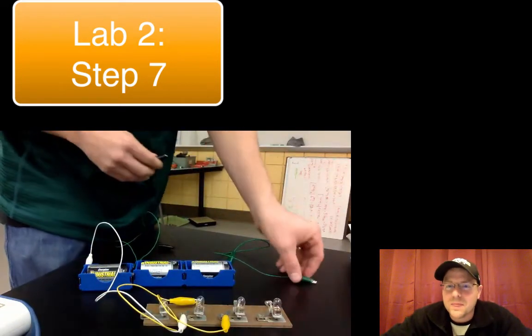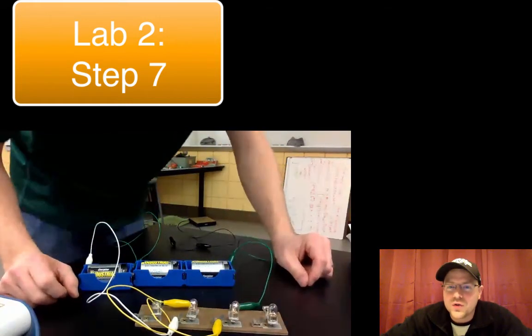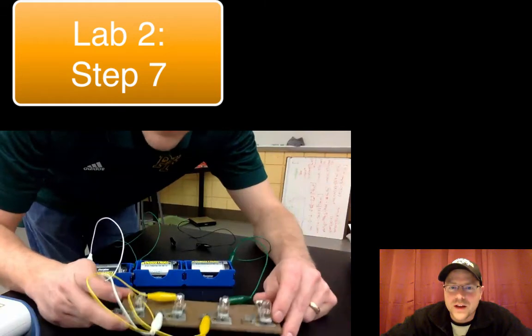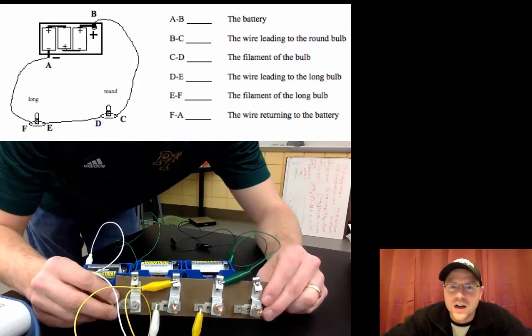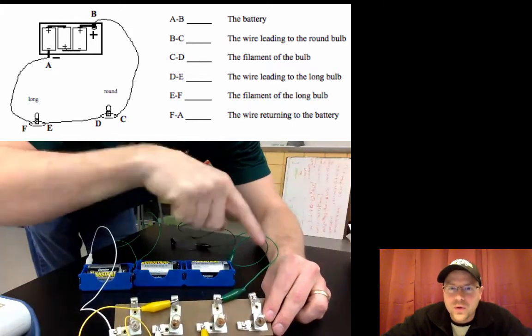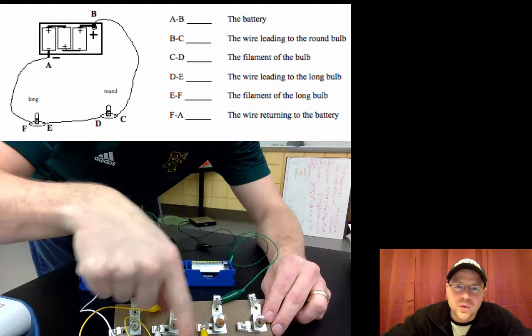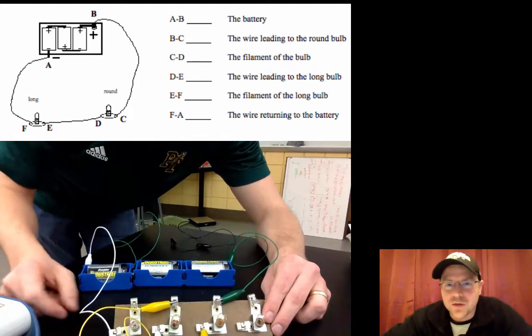In step 7, we're going to change up the setup just a little bit here, where we have 2 light bulbs attached to our 1 battery pack instead of 1. You can see the picture up above. We're going to go through the battery packs, through the wire to bulb 1, another wire to bulb 2, and then from that bulb all the way back to the battery pack.